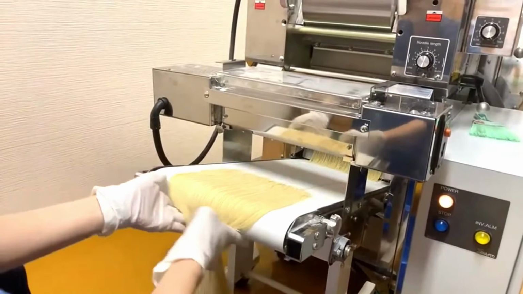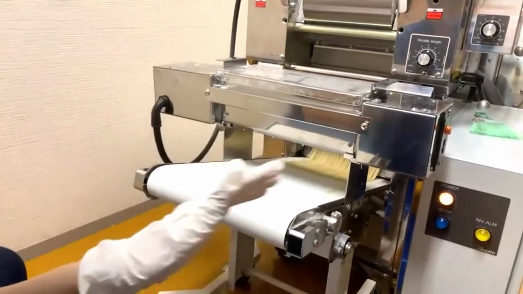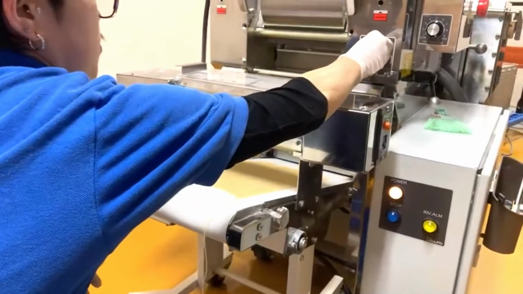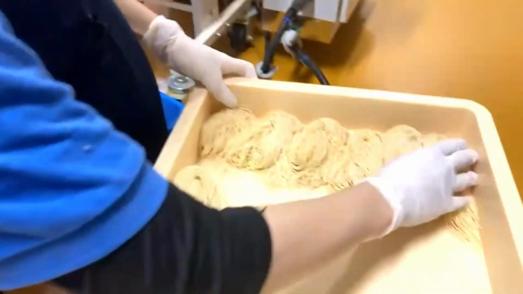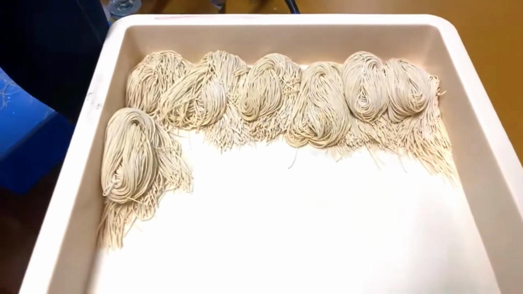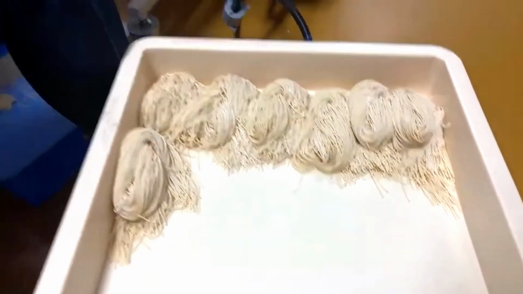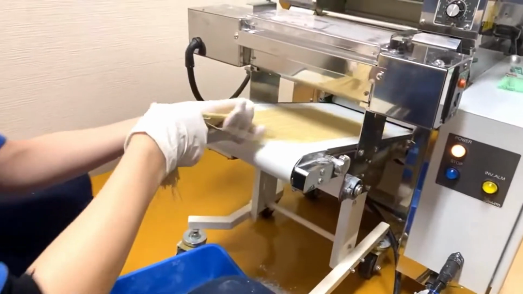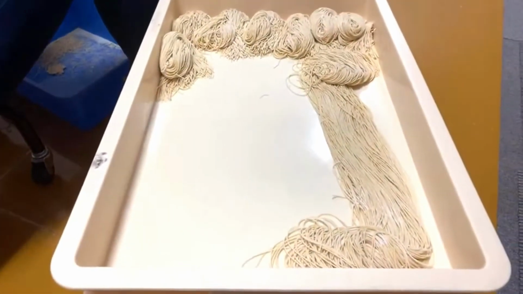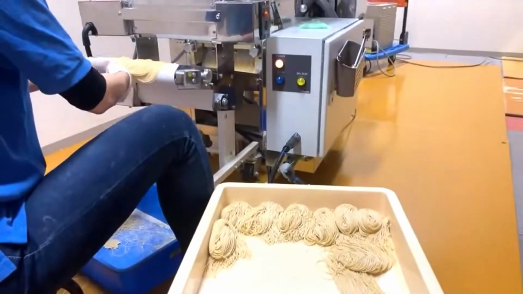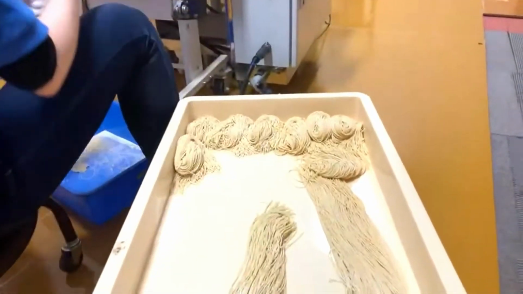You can make it shorter, you can make it longer. Longer means a bigger serving, and shorter means a smaller serving. So it's very easy to do, just using that volume knob like that. That's a very long noodle, and that's a very short one.